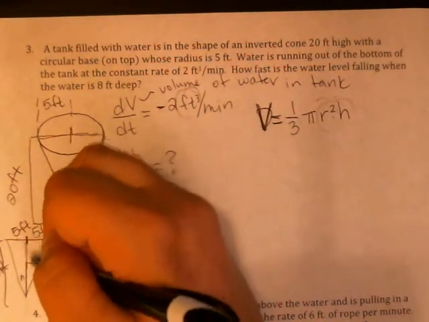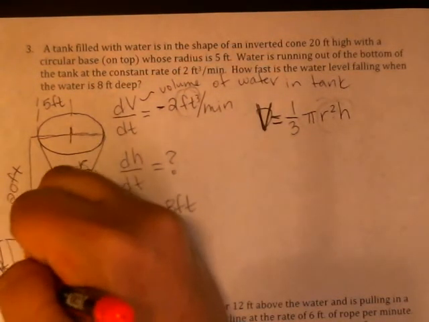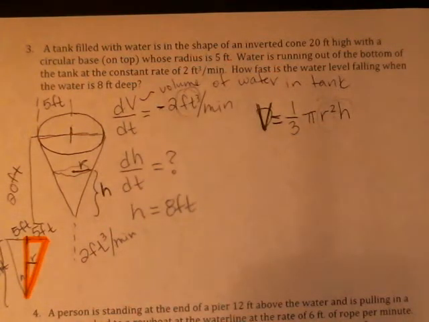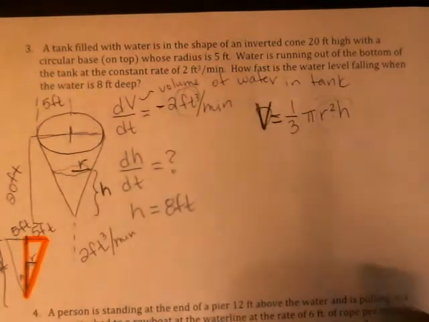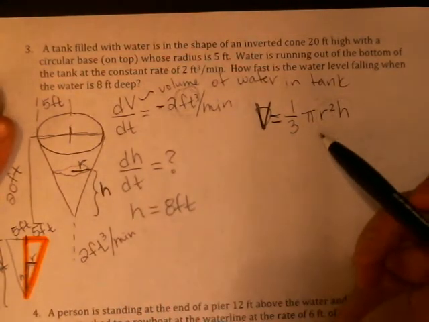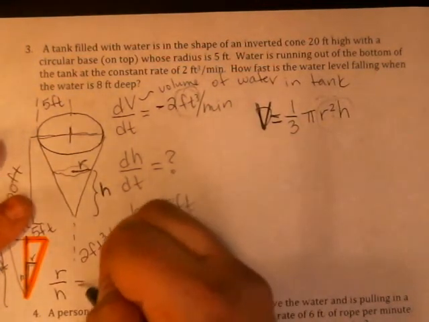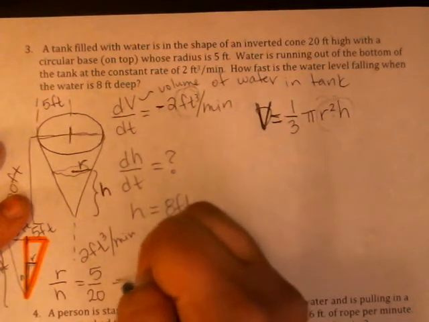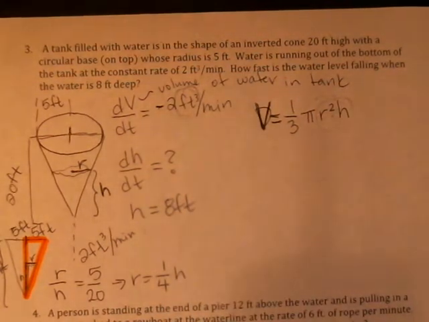So the trick here ends up being similar triangles. We have this bigger triangle right here, and then we have our smaller triangle. And if we look at the smaller triangle, what are we trying to do? We're trying to get rid of the r's. So let's say the ratio of r to h is going to have to equal 5 to 20, which means that r, 5 over 20 reduces to 1/4. r is 1/4 h.